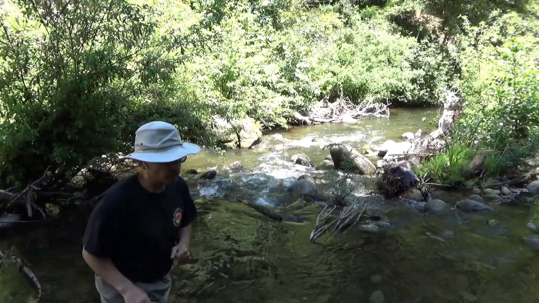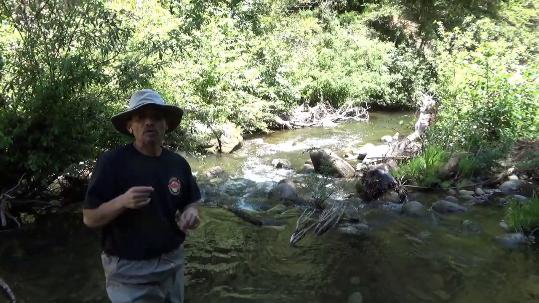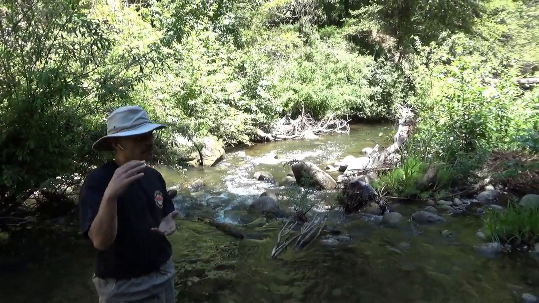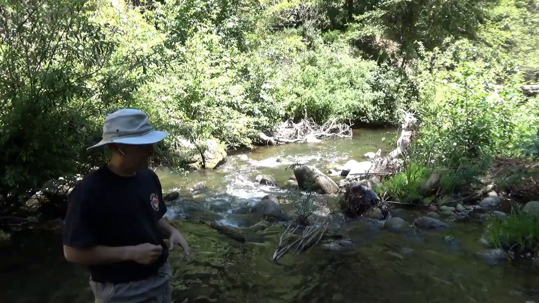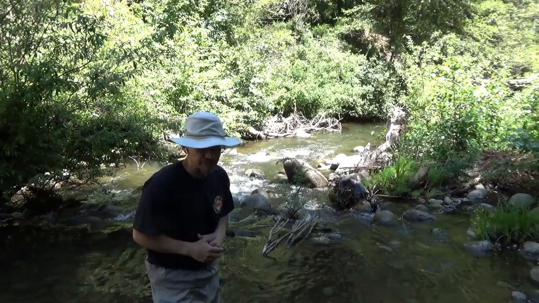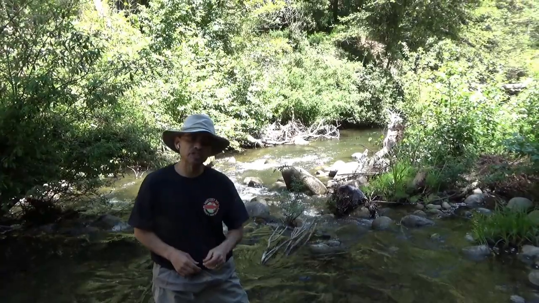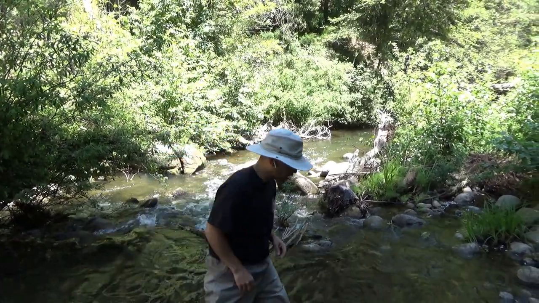At our next session, we're going to get really scientific. We're going to be busting out some microscopes, some equipment, some magnifiers, tweezers and things like that. We're going to be looking for macroinvertebrates. This place is loaded with aquatic insects. We have about 5 minutes left, so let me just show you a couple before we take off, okay?